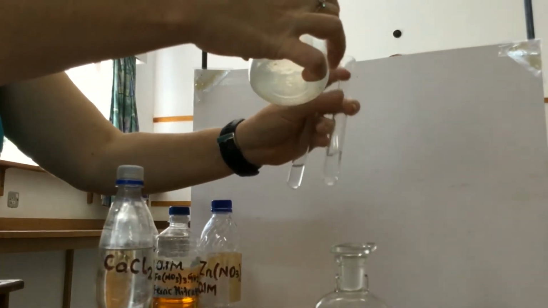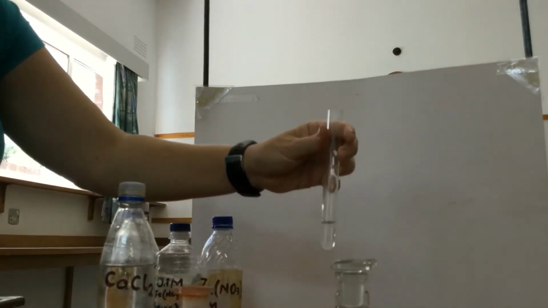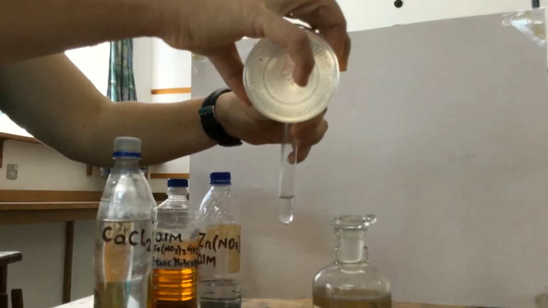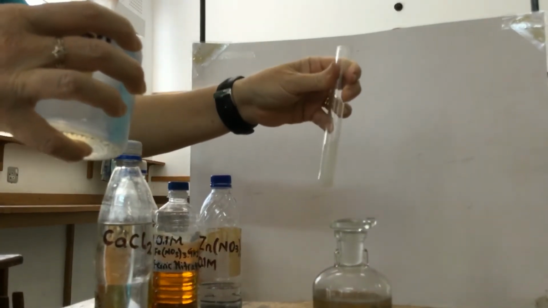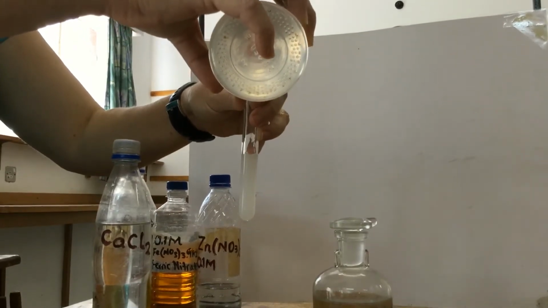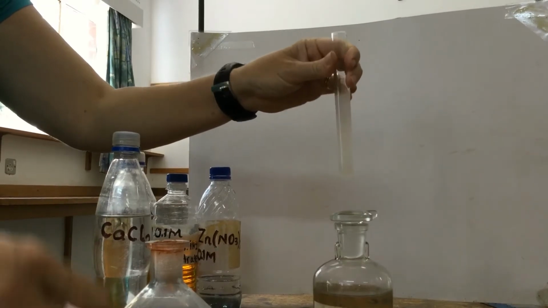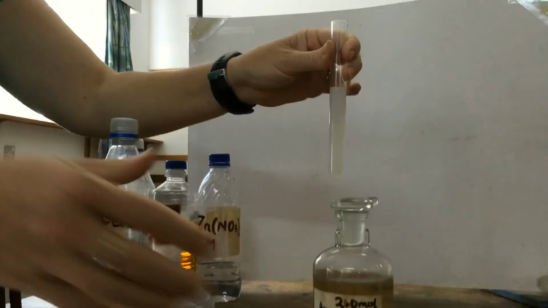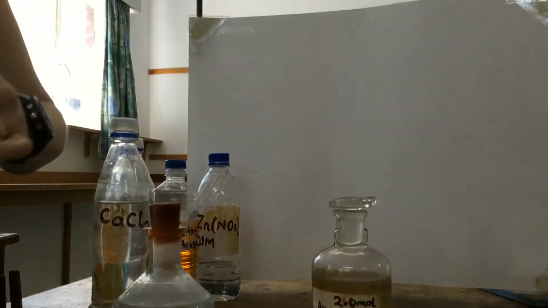First I'm going to add the sodium hydroxide. And there we see a white precipitate. If I keep adding sodium hydroxide, so I've added in excess, you will see that this precipitate is insoluble in excess. So the precipitate remains even when I've added more sodium hydroxide. That's calcium ions, so calcium hydroxide is being formed.